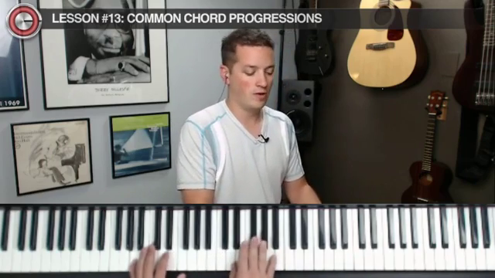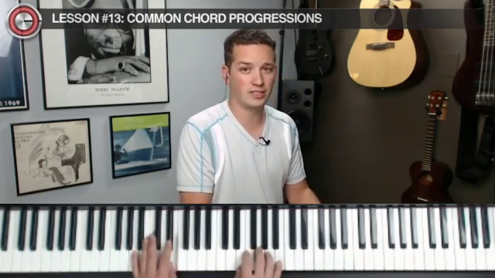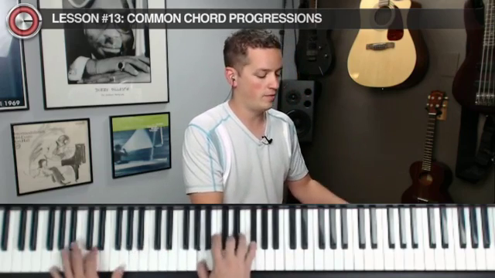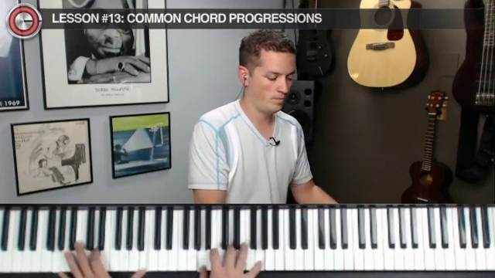2, 5, sharp 5, 6, and then we'll end it this time 2, 5, 1, 2, 5, 1. All right, cool. So that is subbing in the 6 for the 1 at the end of a song if you want to turn around and repeat that last line over and over and over.